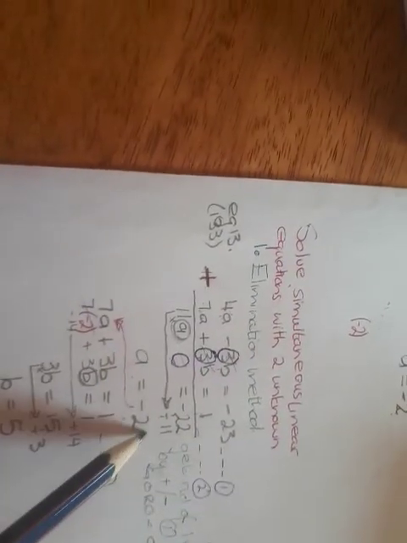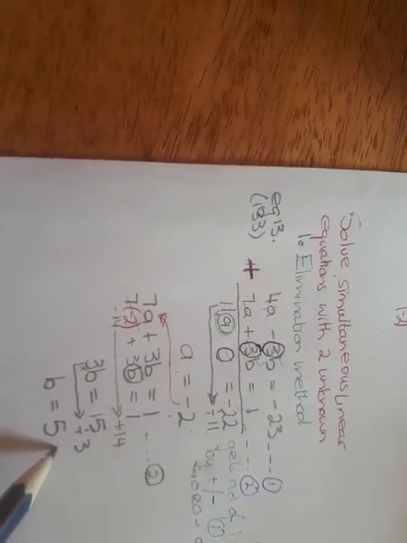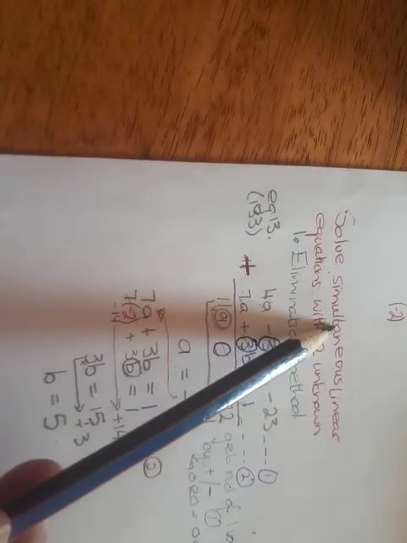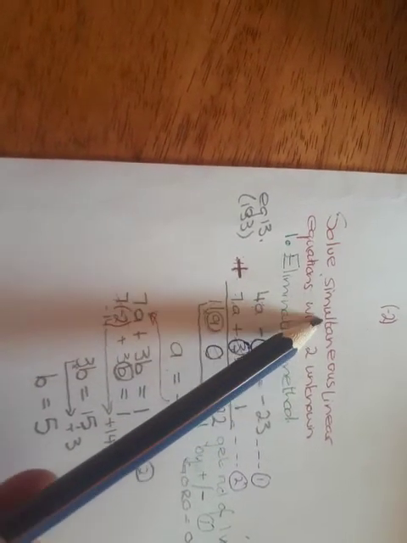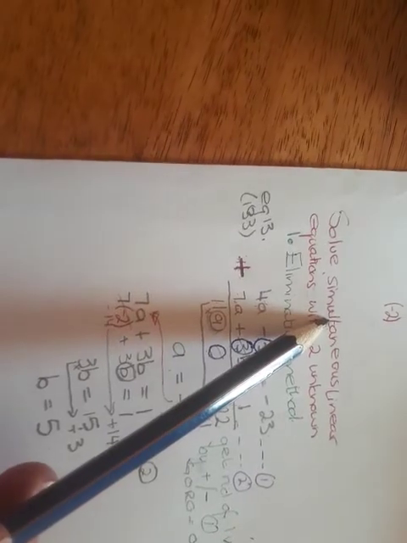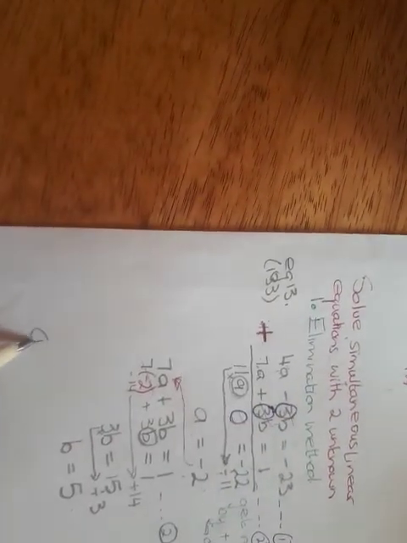Okay, so I've got a value for a and I've got a value for b, which means I have now solved these two equations with the two unknowns simultaneously, or at the same time. Lastly, you can do your check.